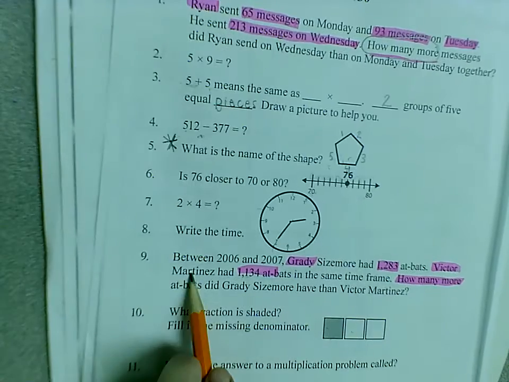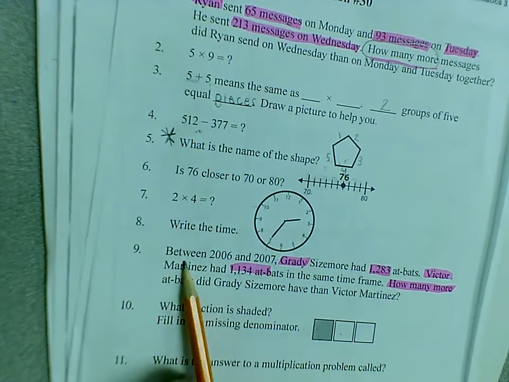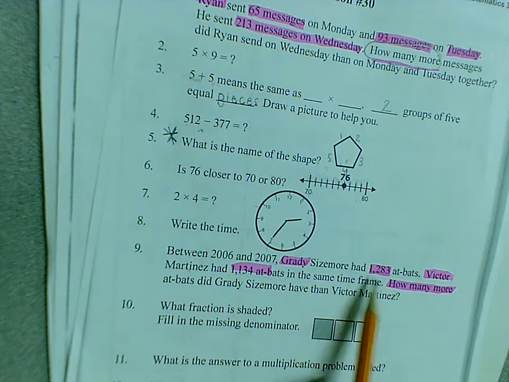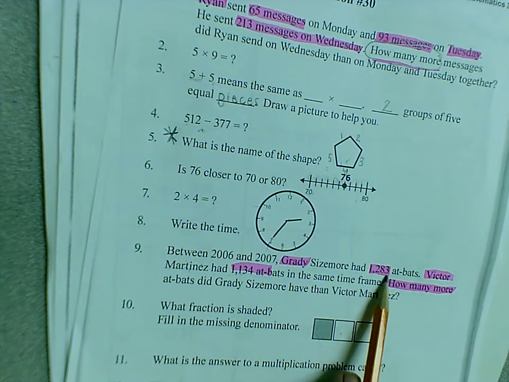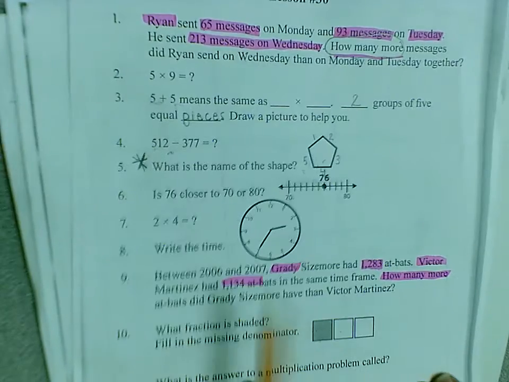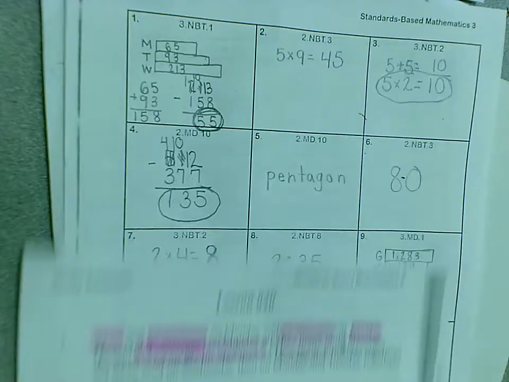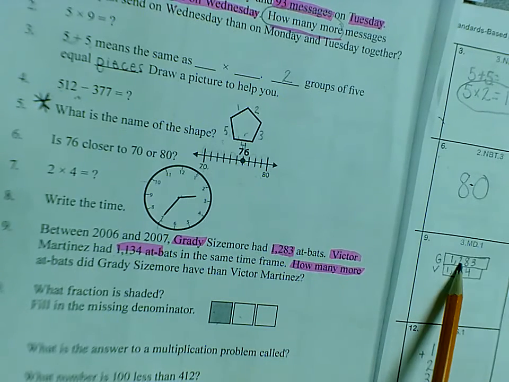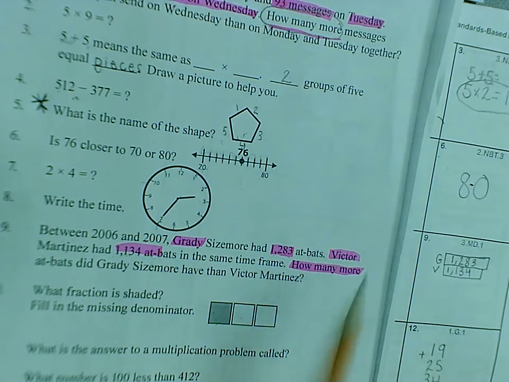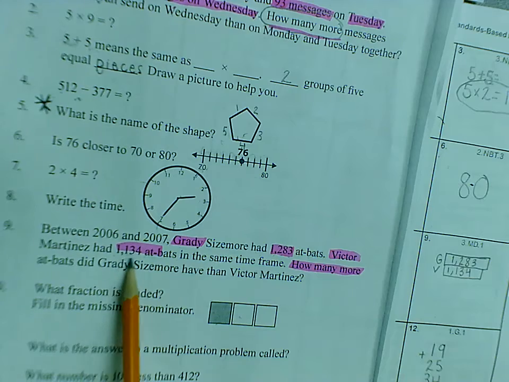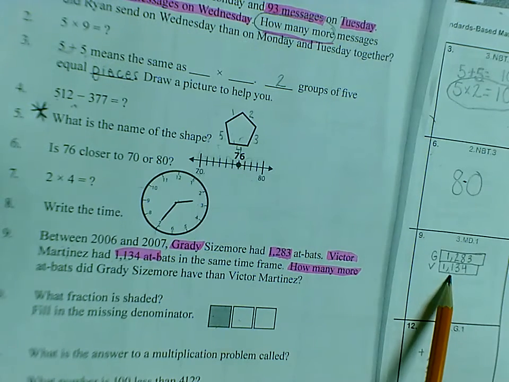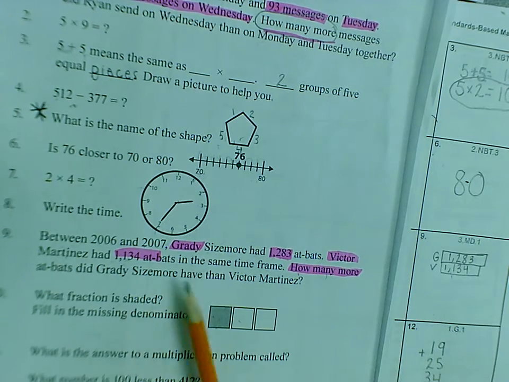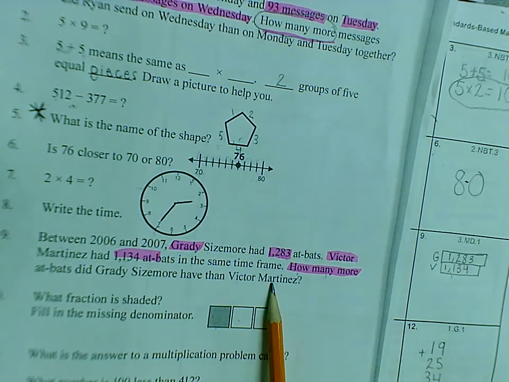You know, this is one of my favorites, it's about baseball. Between 2006 and 2007, Grady Sizemore had 1,283 at-bats. So on here, let's see if I can show you both, maybe. Oh, there we go. I had it right here. Victor Martinez had 1,134 at-bats in the same time frame. How many more at-bats did Grady Sizemore have than Victor Martinez?